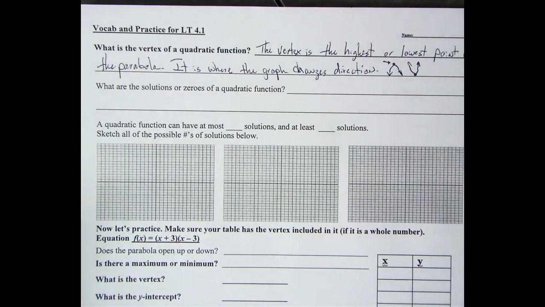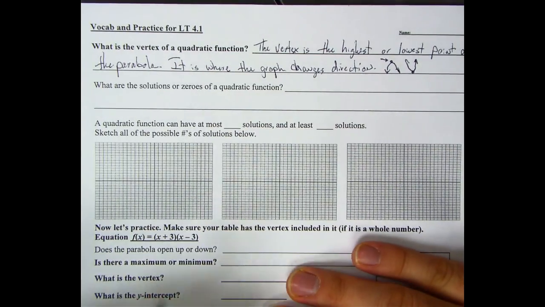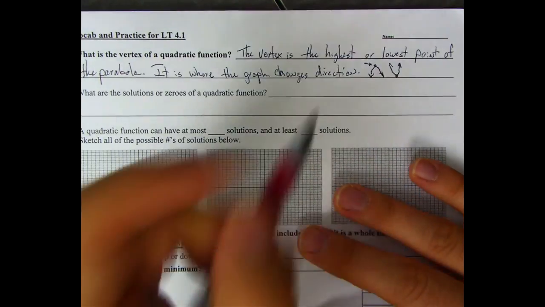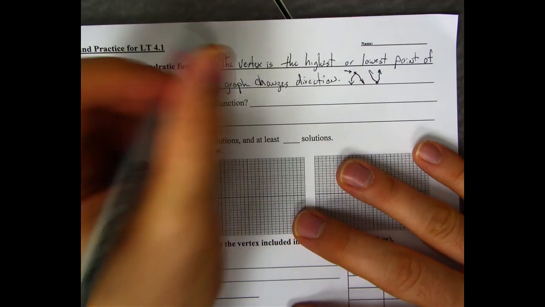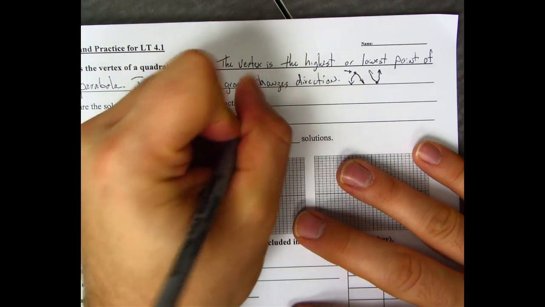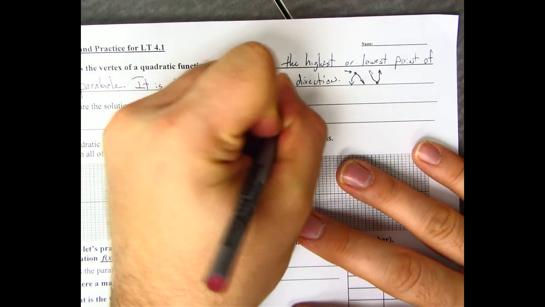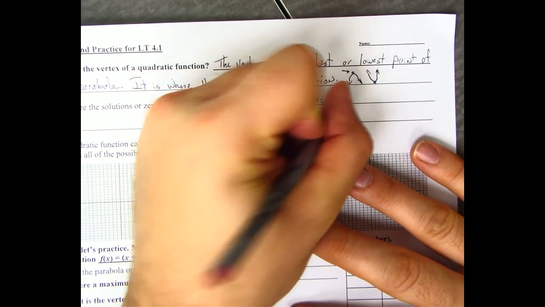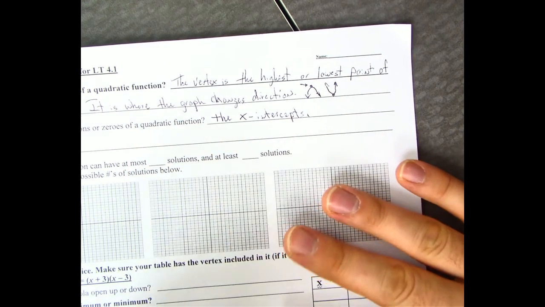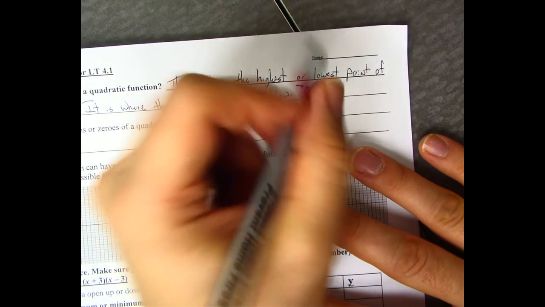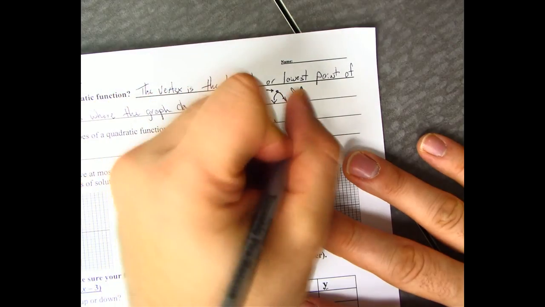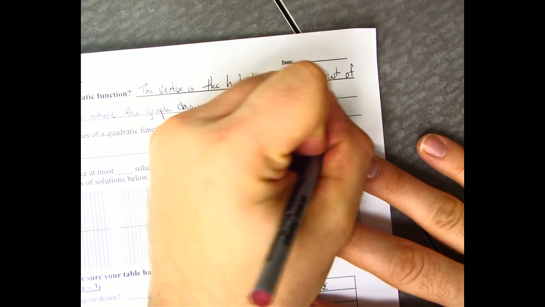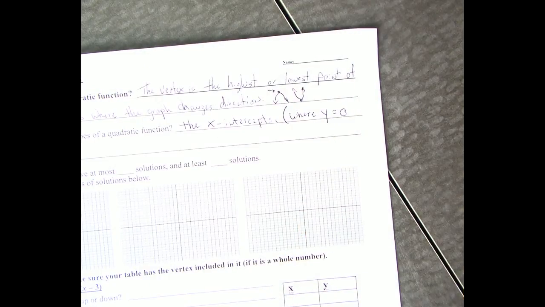The next thing I'm going to talk about is what are the solutions or zeros of a quadratic function. If you remember this from previous math courses, the solutions or zeros are the x-intercepts. And you'll remember that the x-intercepts are where y equals 0.